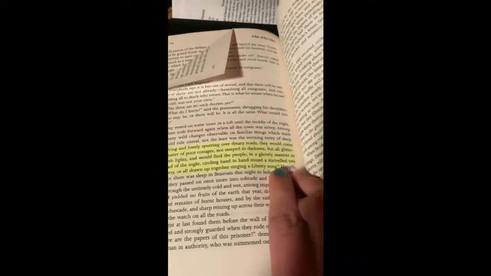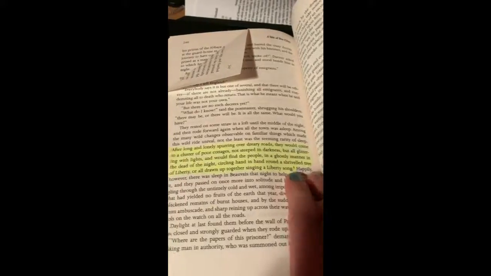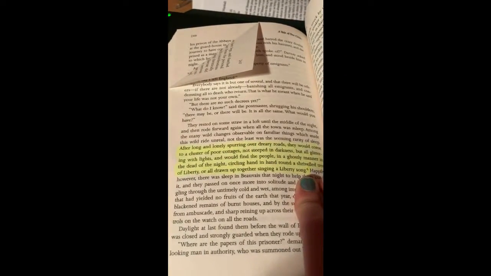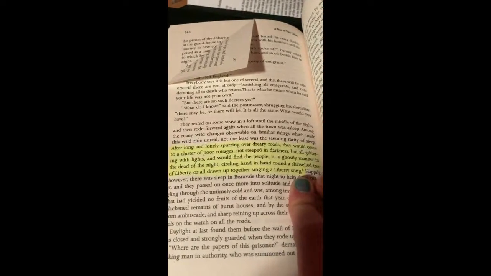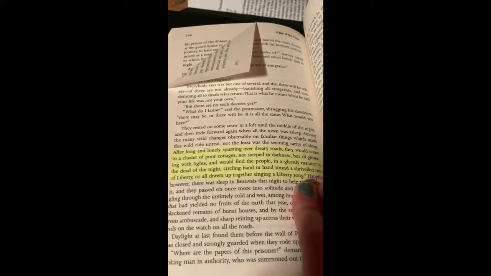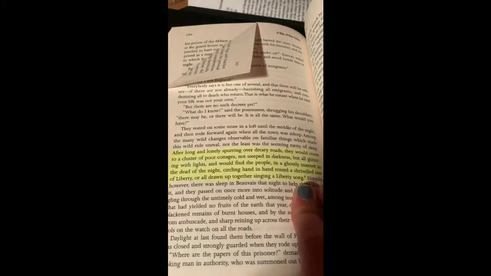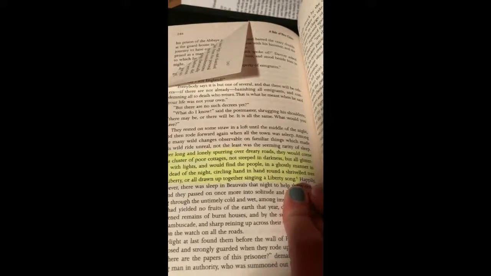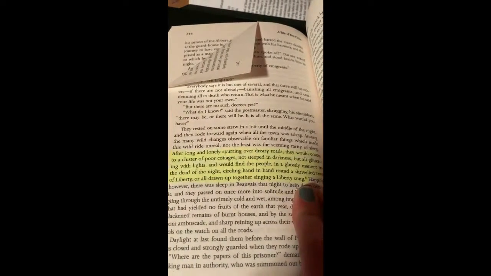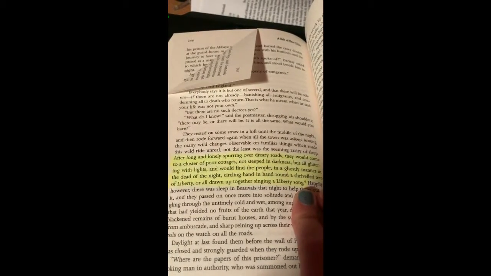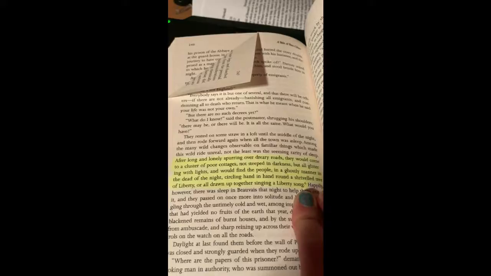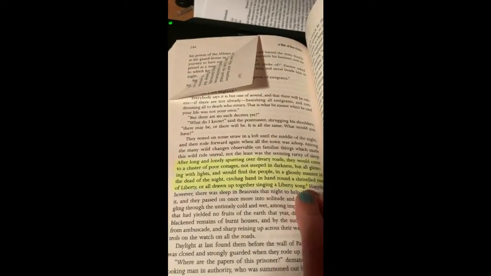An example of the kind of note you might find in this work of fiction, it has the number 6 here, and it says, after long and lonely spurring over dreary roads, they would come to a cluster of poor cottages, not steeped in darkness, but all glittering with lights, and would find the people in a ghostly manner in the dead of night, circling hand in hand around a shriveled tree of liberty, or all drawn up together, singing a liberty song.